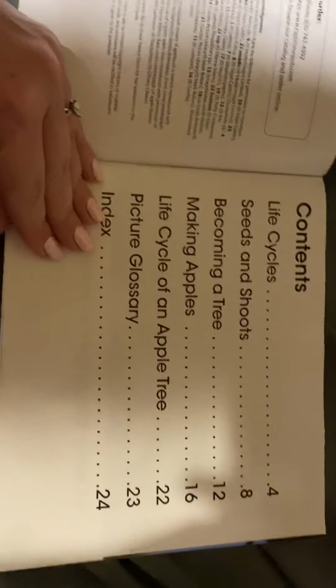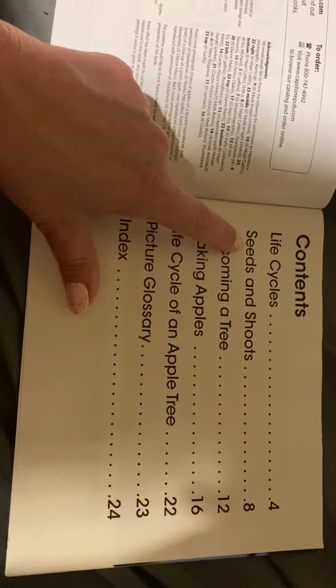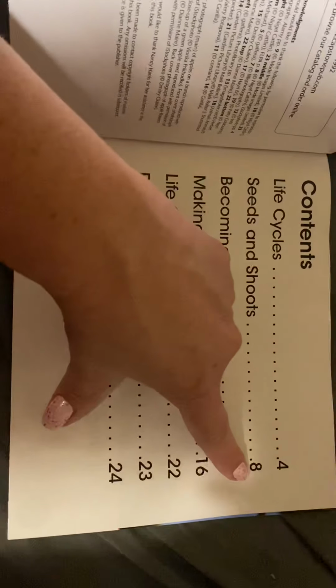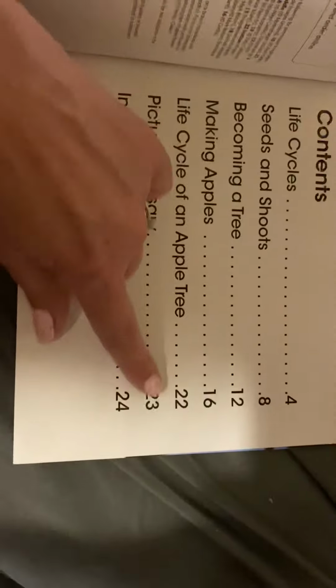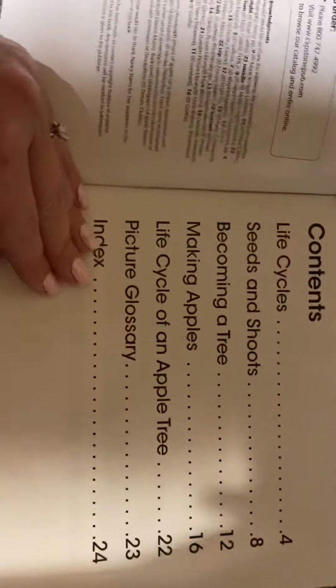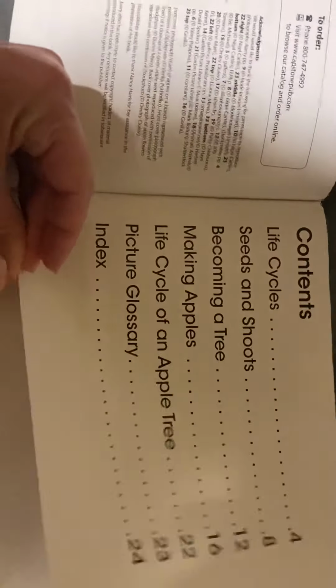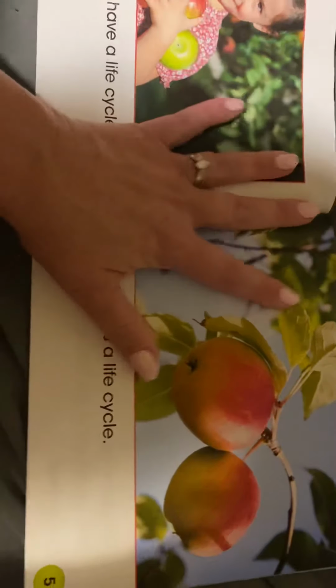See, this is a table of contents. We don't usually see these, but in a science book we do. So if we wanted to just go to the part about seeds, then we would look that up and see the part about seeds would be on page 8, or the life cycle of an apple tree, that would be on page 22. So that's how a table of contents works. It just tells you what scientific topic is on each page.